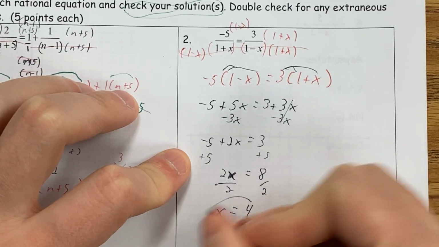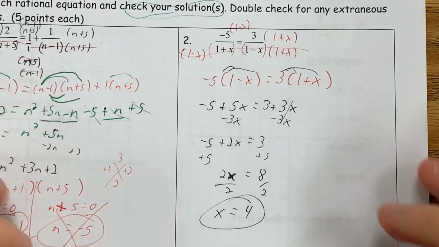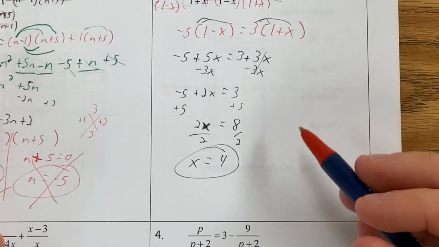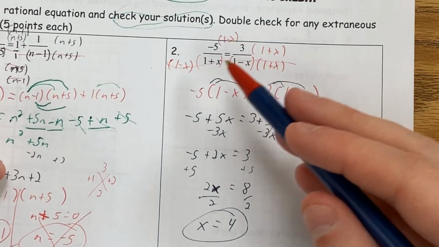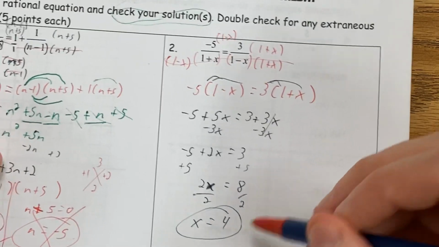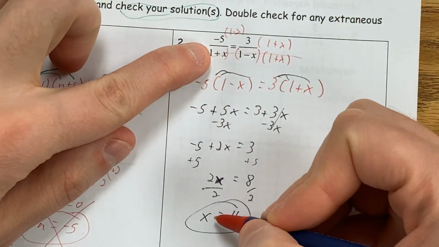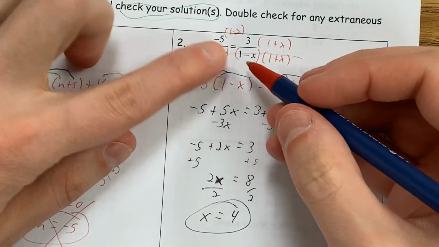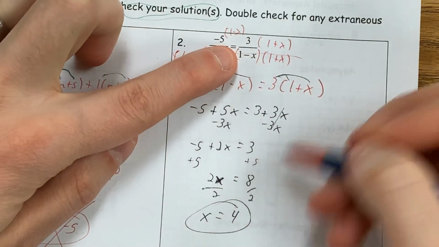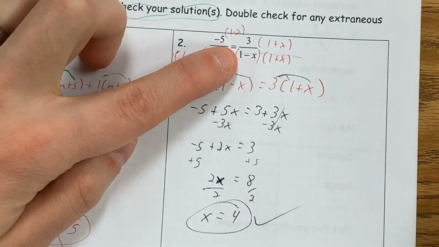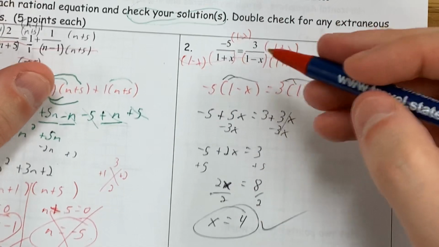Hope these videos help. You get 4. I think 4 is okay. I didn't do the thingy up here where I checked to see if it was okay, so I guess I'll do it now. 1 plus 4 is not equal to 0, which is good. 1 minus 4 is not equal to 0, so it's good. Yep, plugging in 4 does not make the bottom 0.